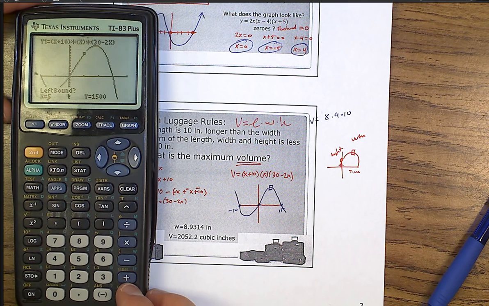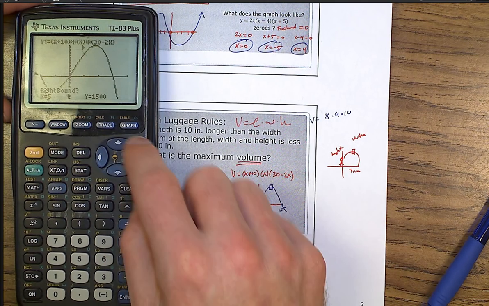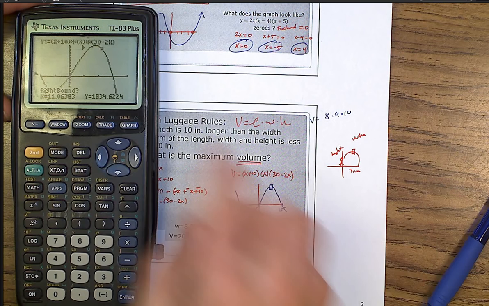It's going to say left bound. Are we on the left side of that point? We are. Right bound, we got a cursor all the way over to the right hand side. So I'm to the right. Hit enter again.